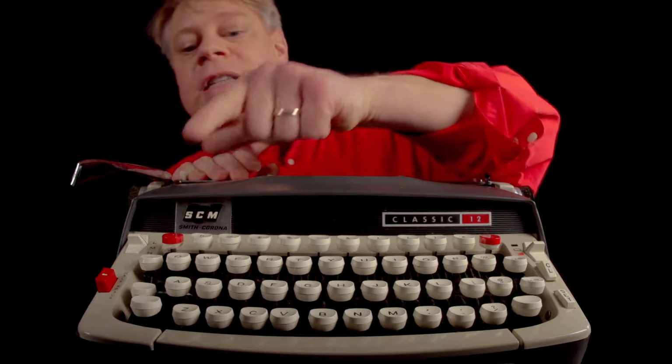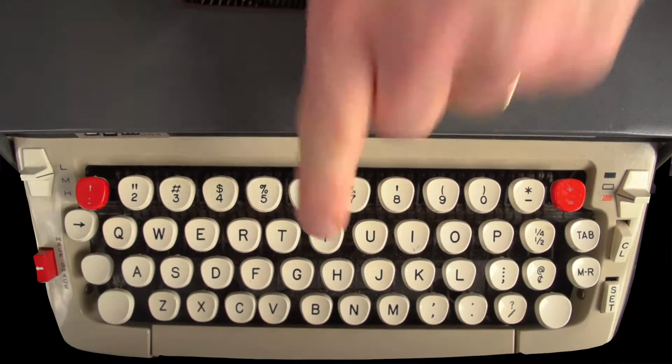Perhaps no technological failure is better known or more lamented than that of the Dvorak keyboard. Since the early 1870s, nearly every typewriter used a keyboard with what's called a QWERTY layout, named for the six keys in the upper left-hand corner.